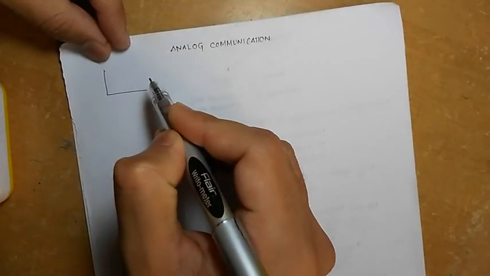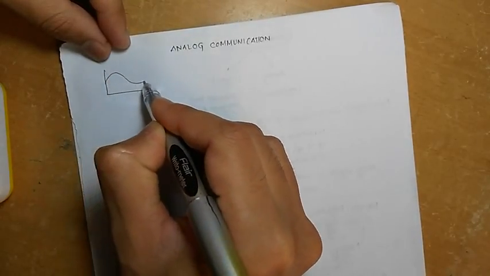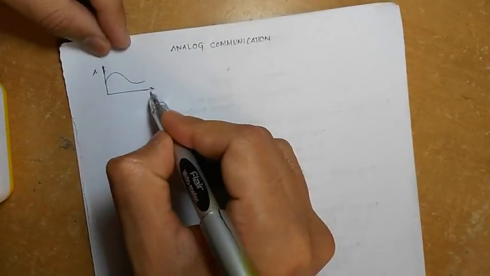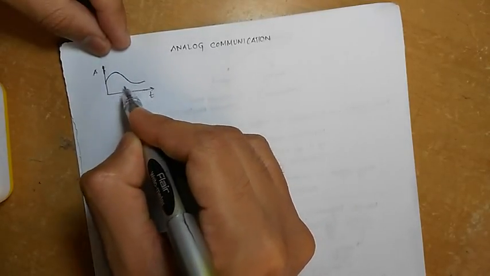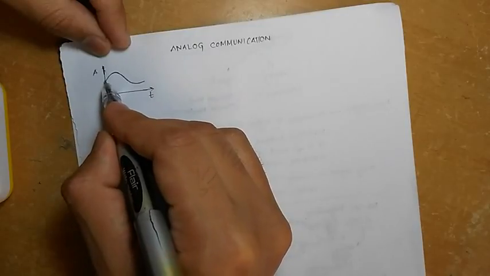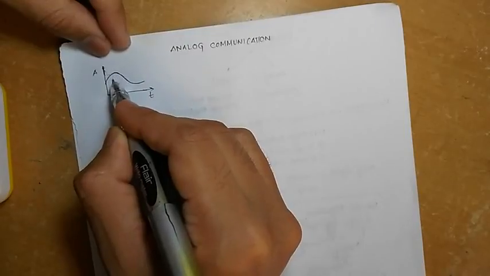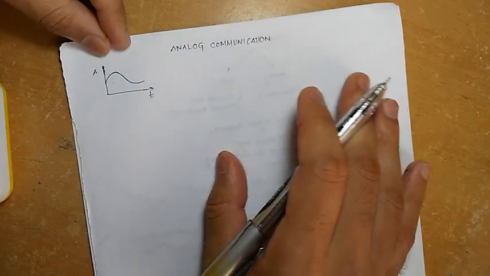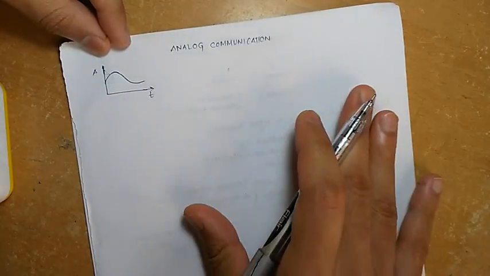Now what is analog? An analog signal is a signal which is continuous both in time as well as in amplitude. This is amplitude and this is time. Now this signal is continuous in both time as well as amplitude. At every point of time we can have a different or some amplitude value. This is called analog. So in analog communication we have three types of analog communication.